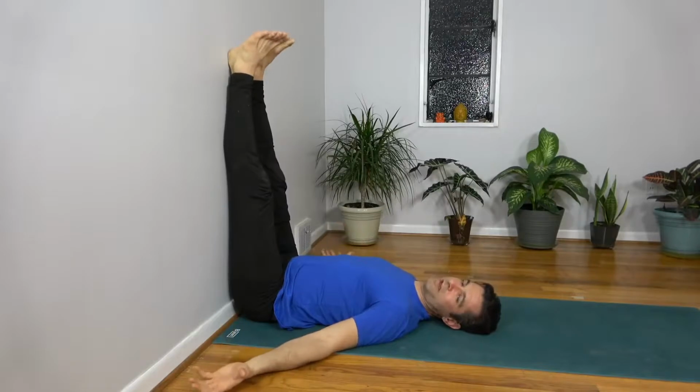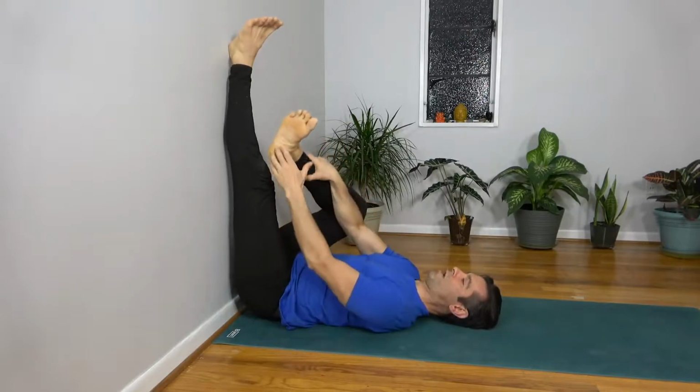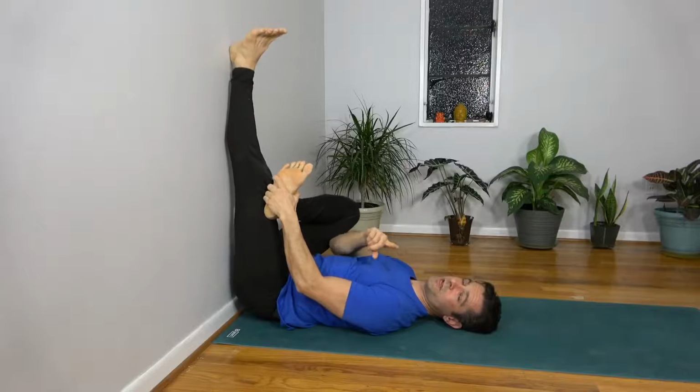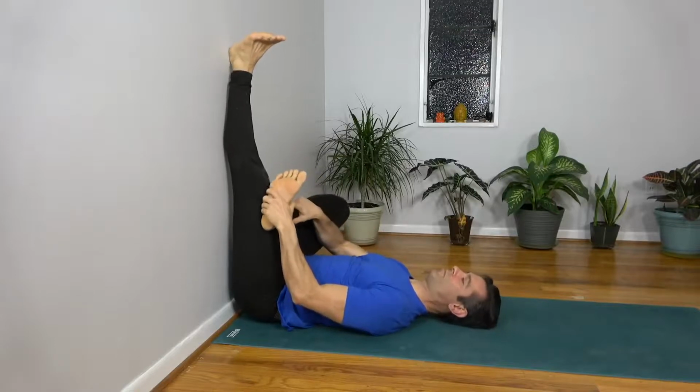And just to balance things out, you should do the other side as well. Same thing on that last table stretch. You want to do both sides. Keep yourself balanced.